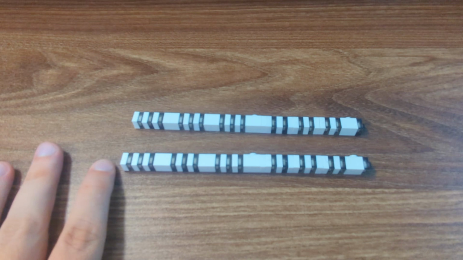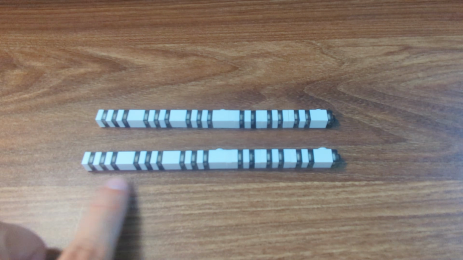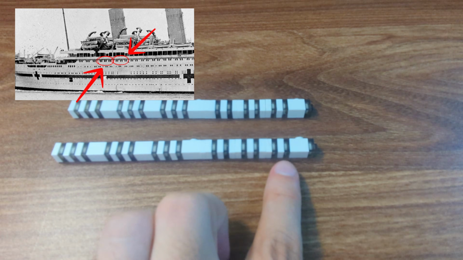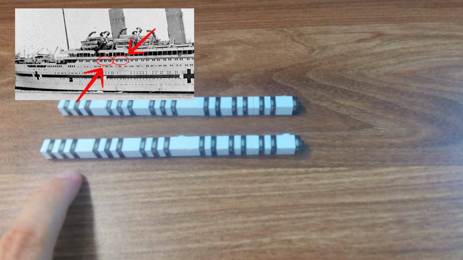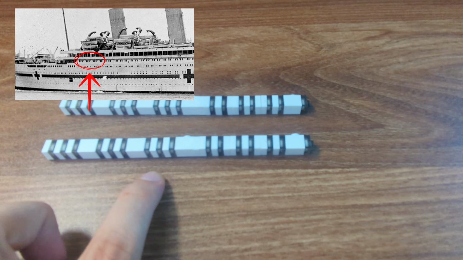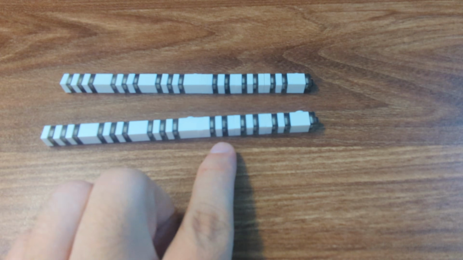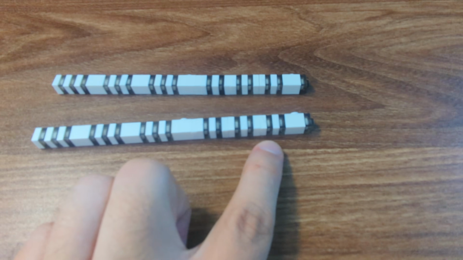Here are the assemblies for the B-deck windows. This is the pattern I've settled for, these 3 clusters of 3, and then this odd cluster of double windows. There actually should be 2 of those, and then this set of 3 clusters of 3. But because of the scale and the size of the pieces, I can't do it. So I sacrificed one of these sets of double windows here.